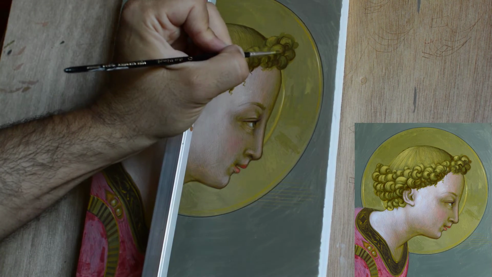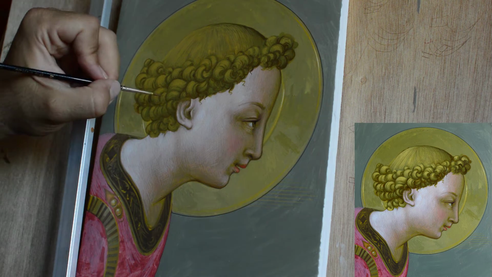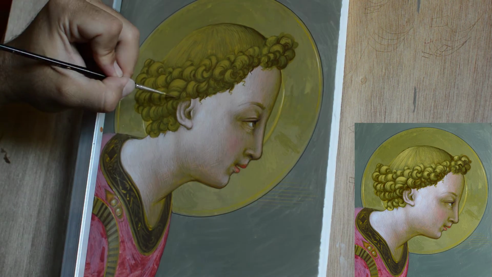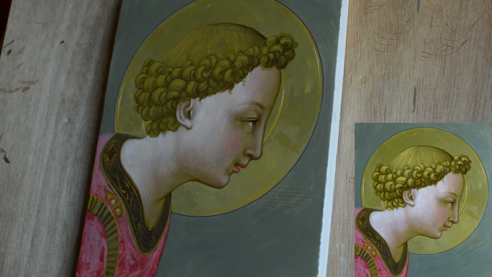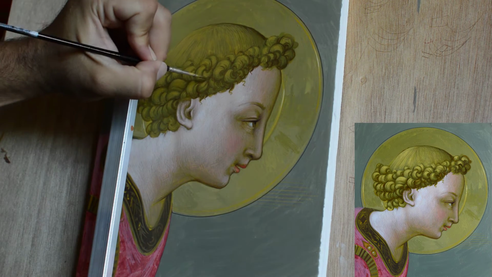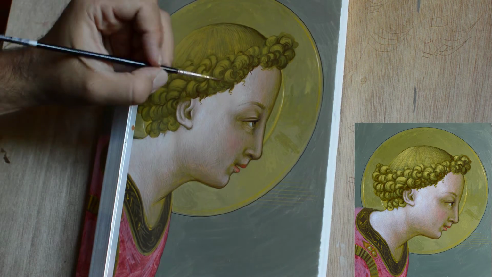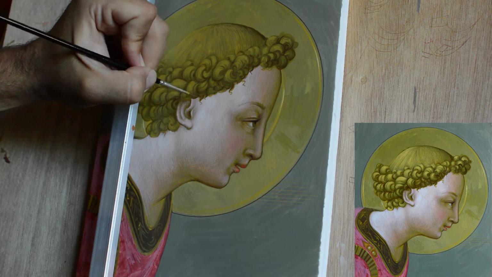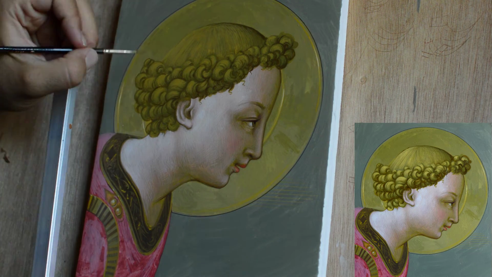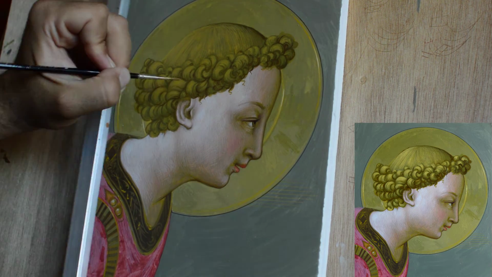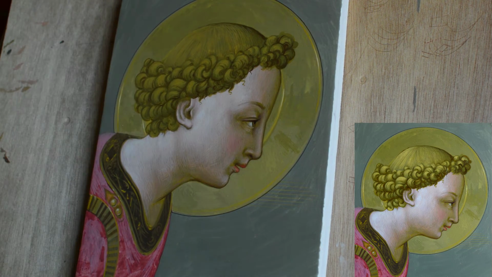These painters seem to have loved these complex locks of hair. I don't know why. They do look beautiful, amazing, really, but they're very, very complex. And now I'm painting the second light of the hair.